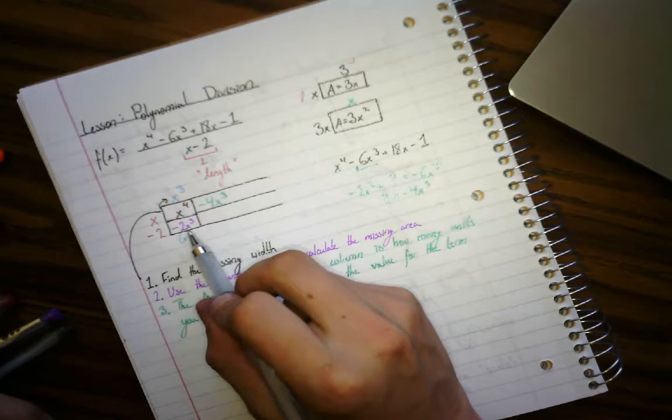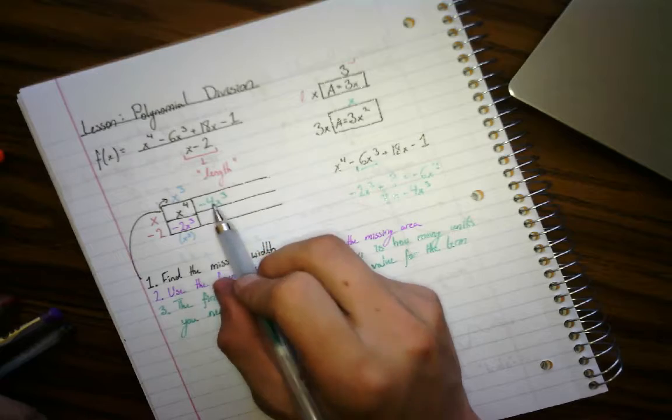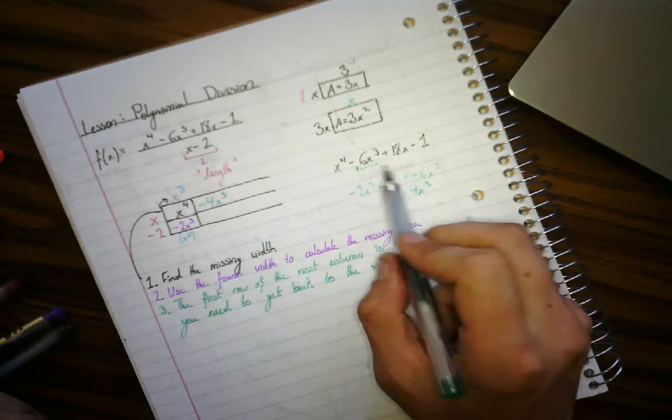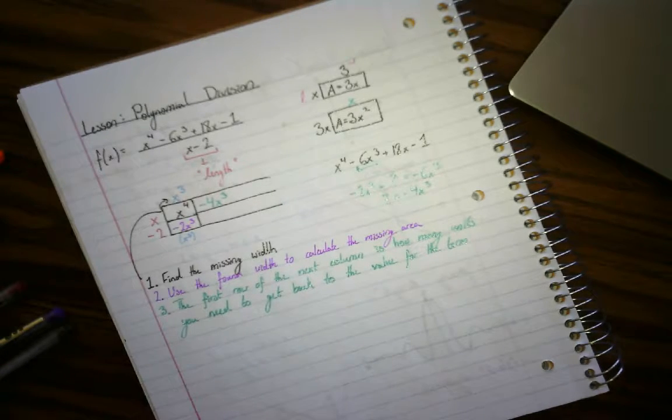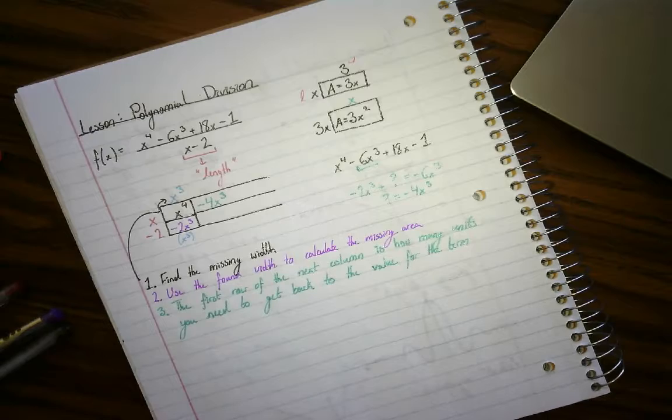So here we have negative 2x cubed, we subtract another 4x cubed from it, and we get our negative 6x cubed. So we're good to go. So we just repeat this until we get to our lowest value.